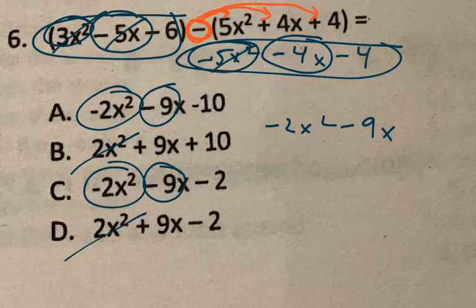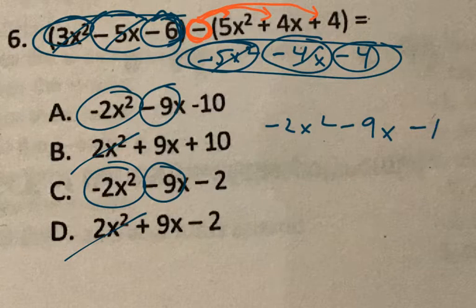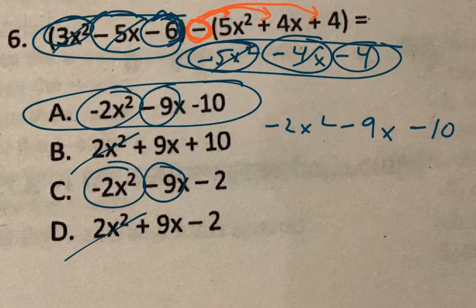And then finally, we have minus 6. Or was that a plus 6? Ooh, that would have been a silly mistake. No, that's a minus 6. Okay, so we have minus 6, minus 4, which we should know is minus 10. That's why the answer was A, right? So, pause the video if you need to.